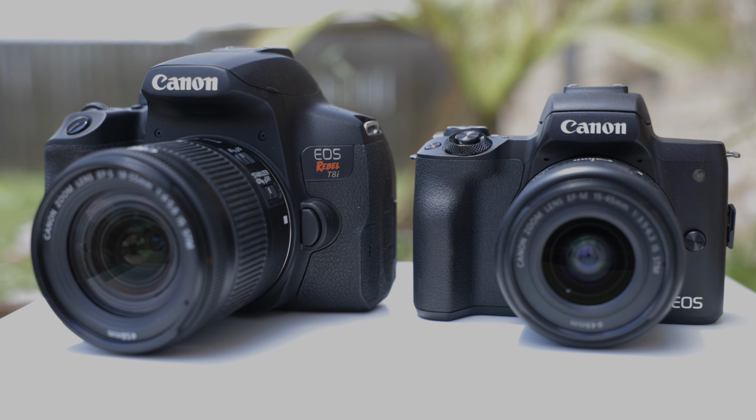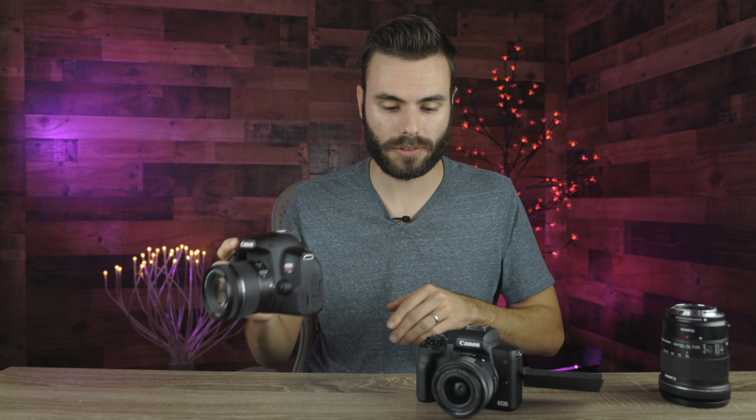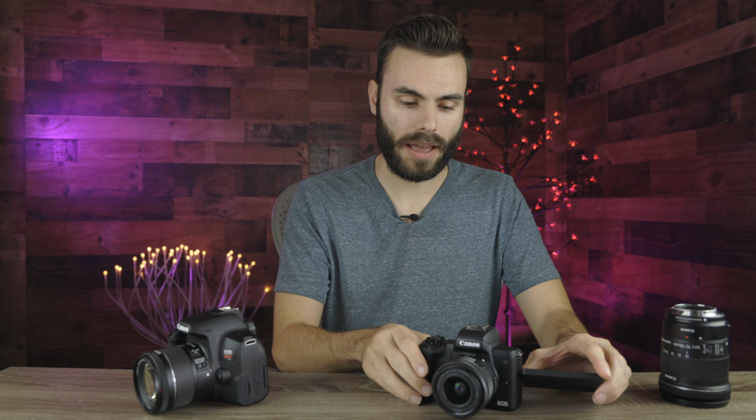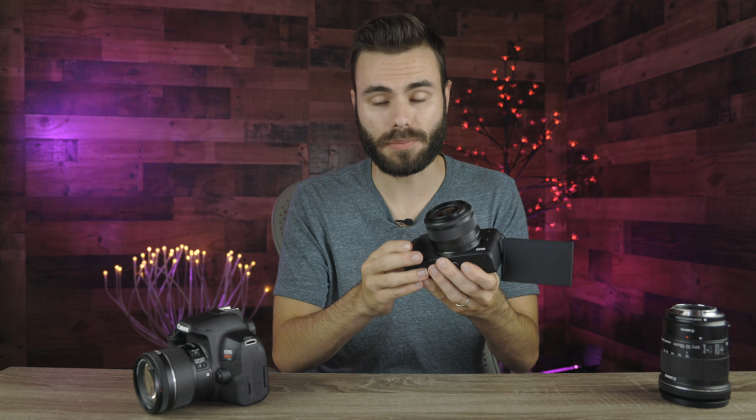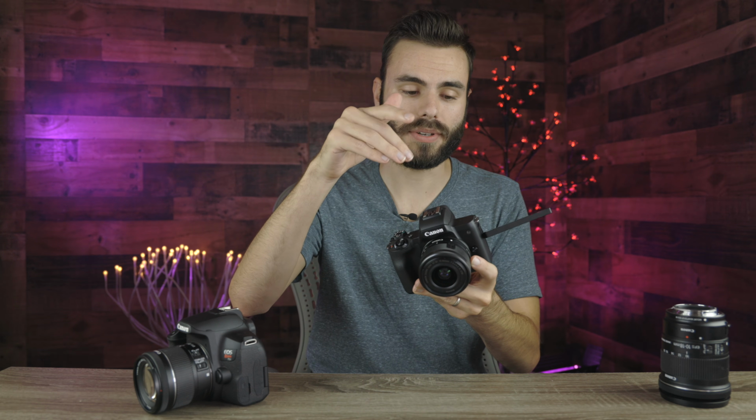Now an advantage of the T8i with its optical viewfinder is that it's going to have a lot better battery life than the Canon EOS M50 Mark II. So here with the Canon T8i, we can actually shoot 800 shots on a single battery, and then here on the M50 Mark II, unfortunately, we only have 309 pictures on a single battery because the M50 being a lot smaller has a smaller battery, and of course also the EVF is going to take up a lot more juice than a mirror, which takes absolutely no electricity to work.